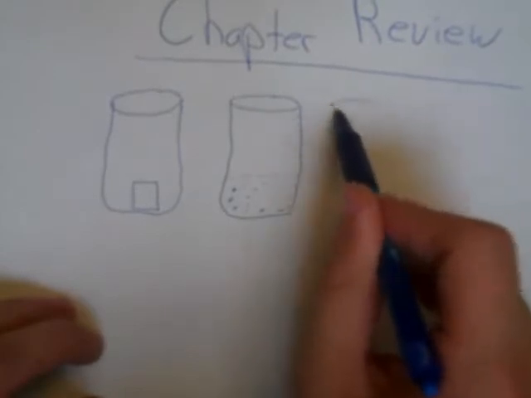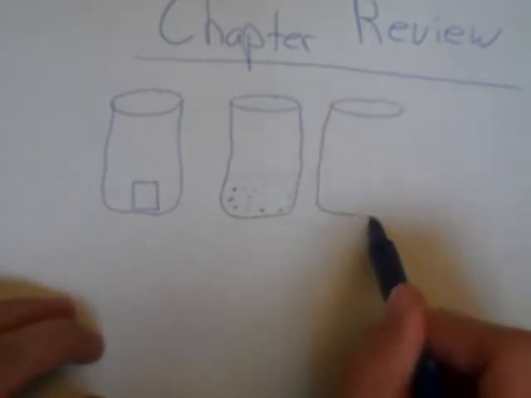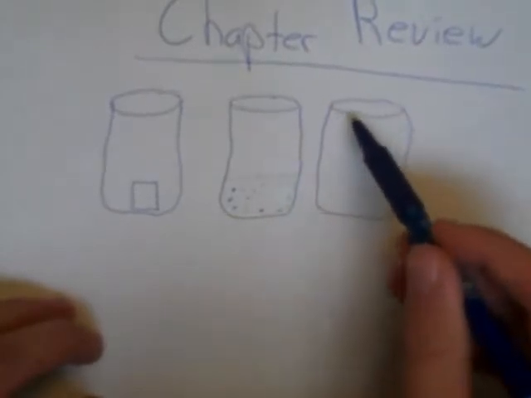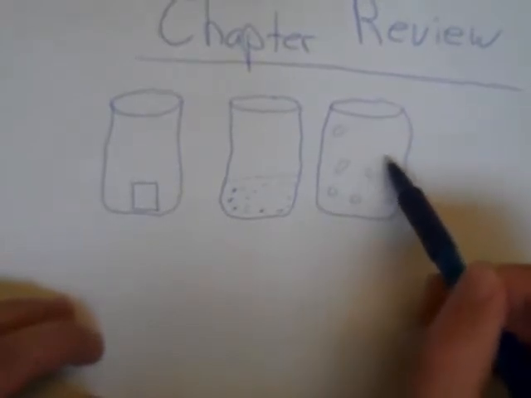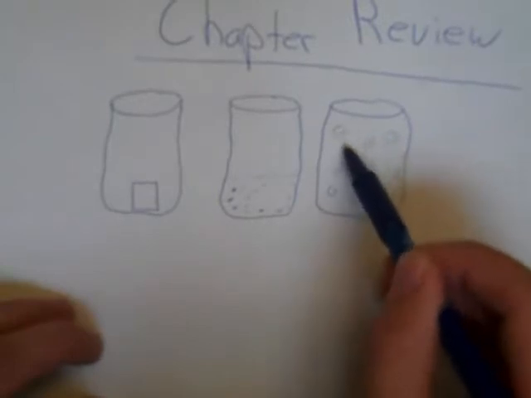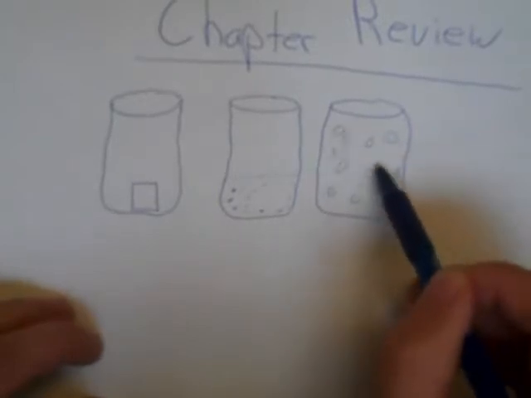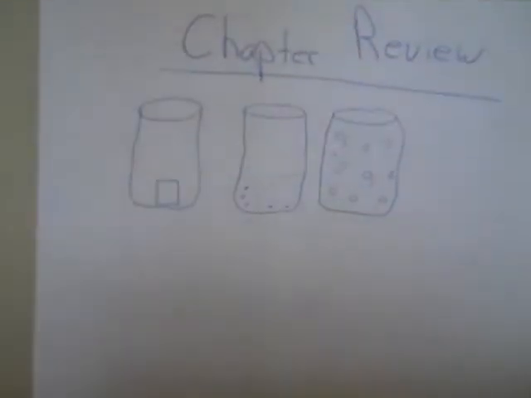And a gas is going to fill the entire container, and its molecules are going to be spread throughout the entire thing, whizzing about in completely random directions. And plasma is a super high energy form of matter that can only really be found in space, like in our sun and other high energy forms such as that.